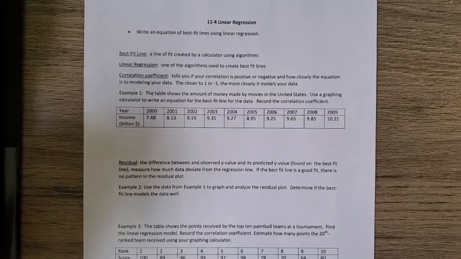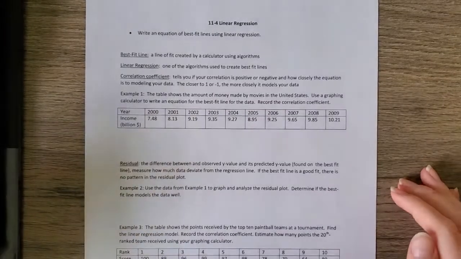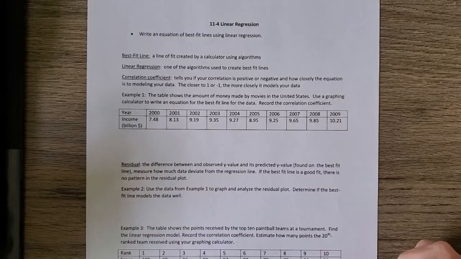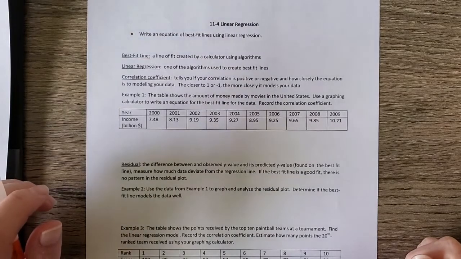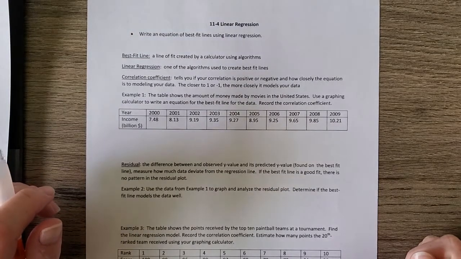Okay, so today's lesson 11 for linear regression. We're going to learn how to do those equations we were writing last week on the graphing calculator. We're going to be using desmos.com. So there's a sheet of calculator instructions in the work for today.